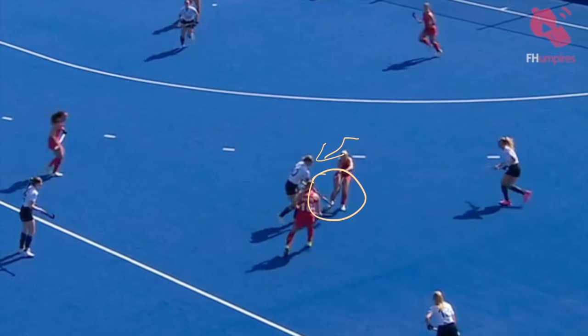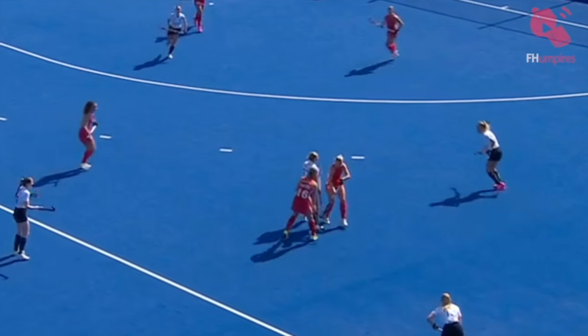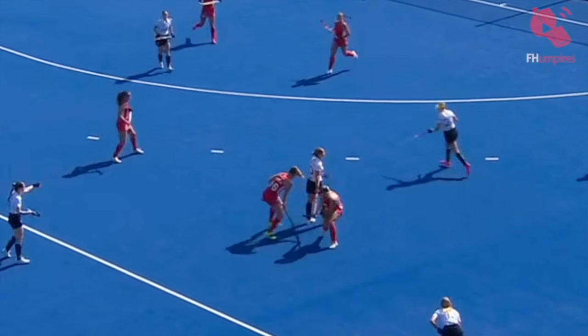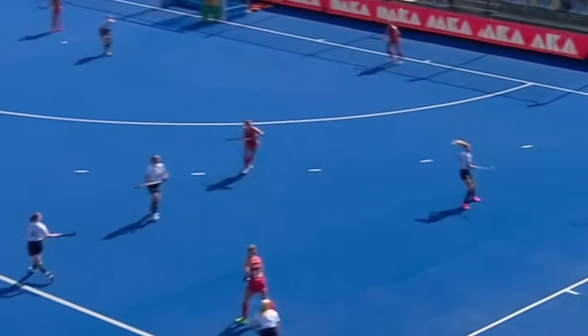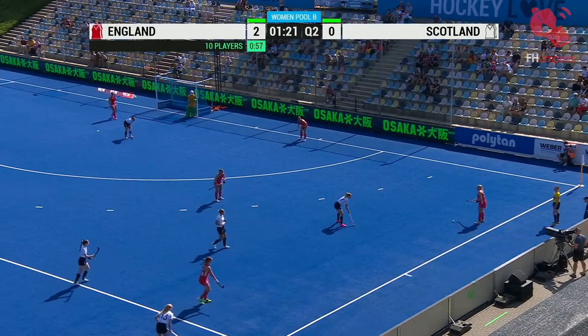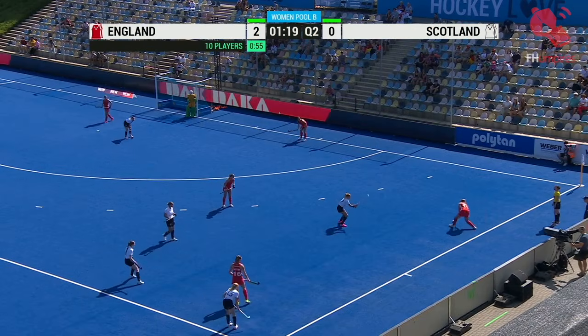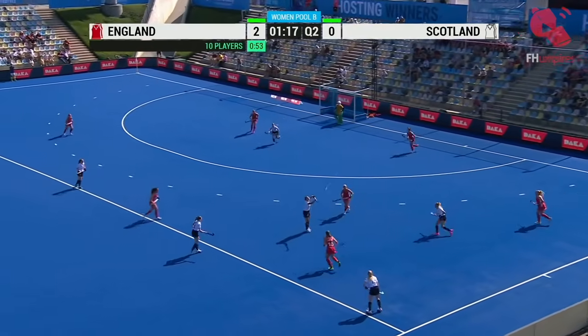It could have been a foot, or it could have been a stick obstruction here, and Scotland is awarded the ball. The Scottish player was quite aggrieved that she didn't receive anything more for the breakdown. However, this doesn't merit anything more than a bog standard free hit.